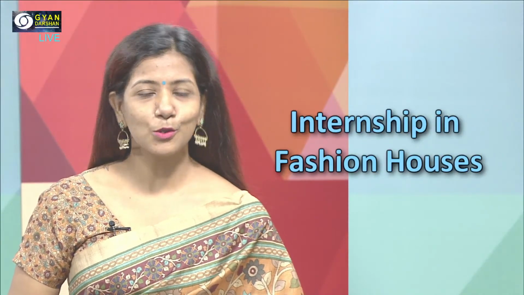One can also work as a fashion consultant. Research and development is another field which one can take up after doing this certificate course. Going into academics is another perk after doing this program. Getting into fashion houses or fashion studios as an intern is also a very good option post doing the certificate in apparel merchandising.